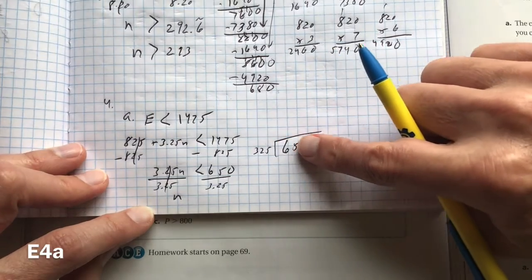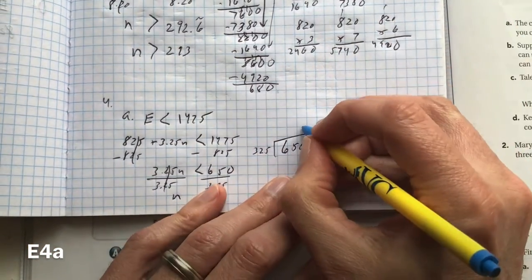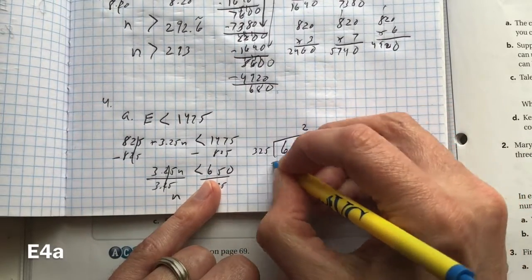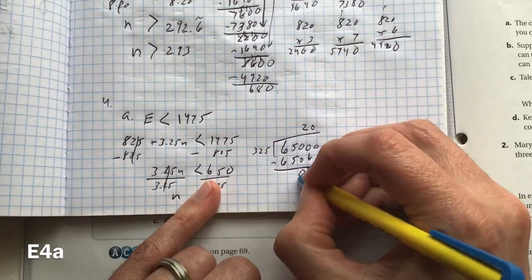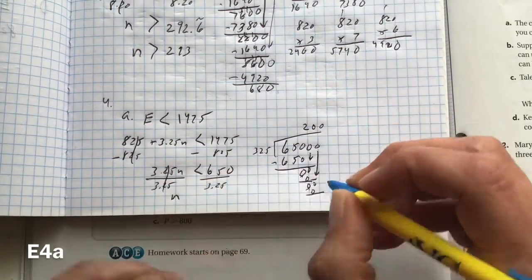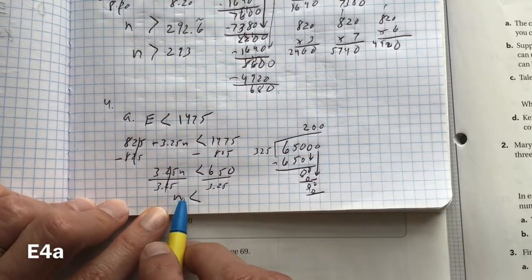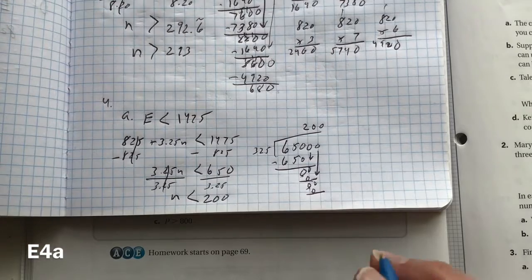Wait a minute. I like this one. This is going to go in exactly 2 times, isn't it? 225 times 2. That is exactly 650. So that's 0. We bring down the 0. It's going to be another 0. 0 minus 0, 0. Bring down the other 0. So it turns out that n is going to be less than 200 in that case.